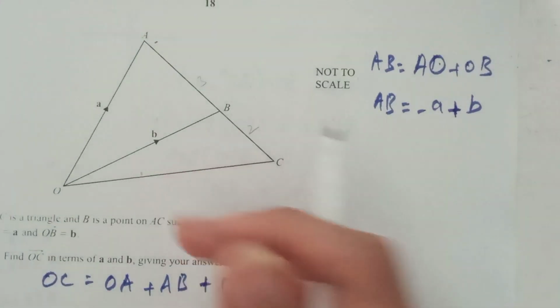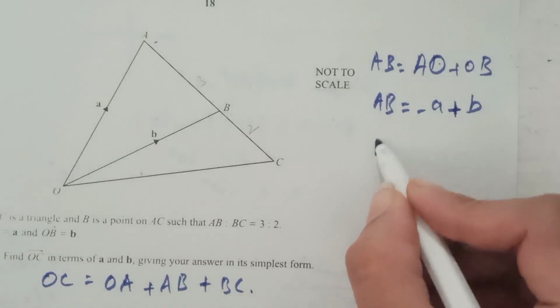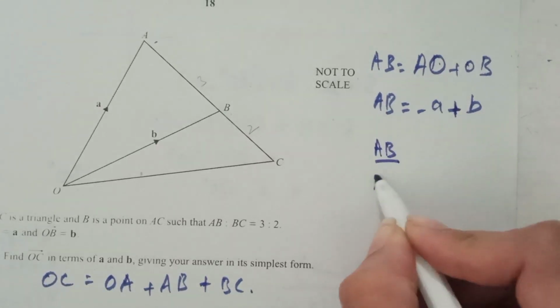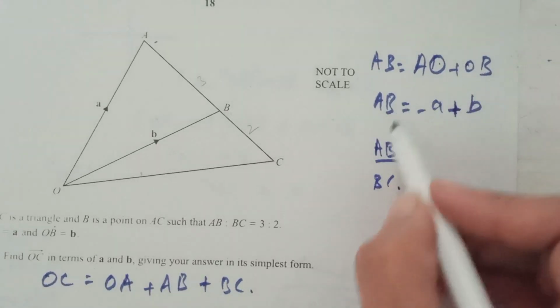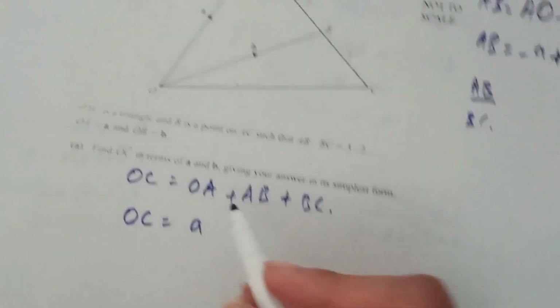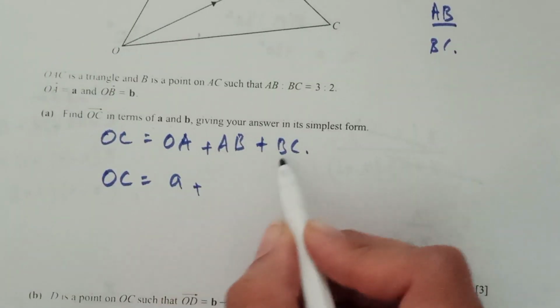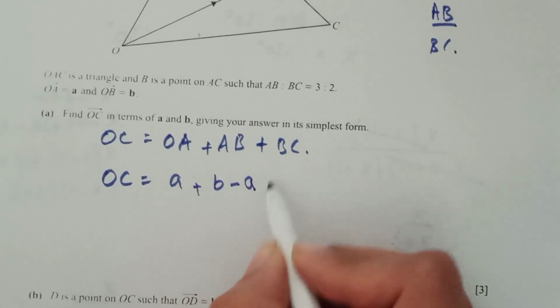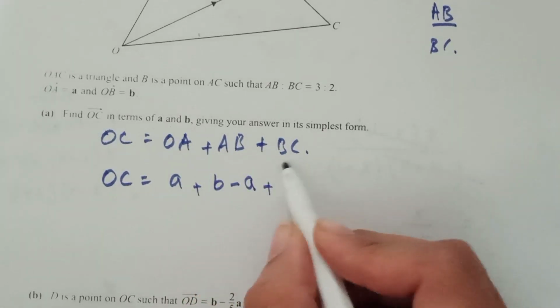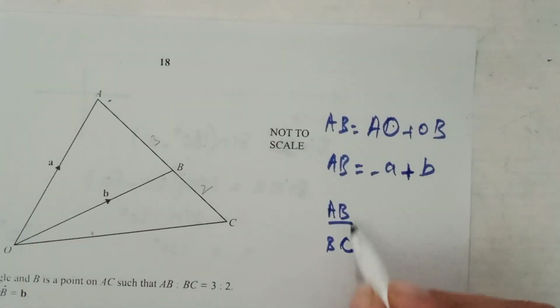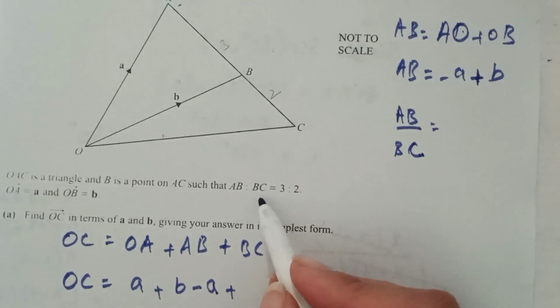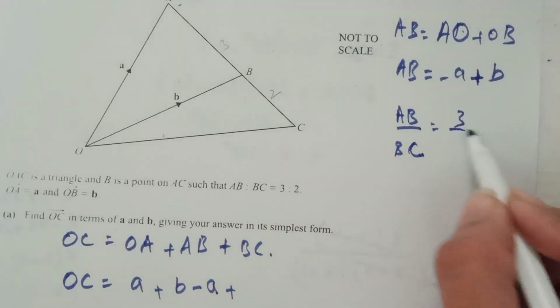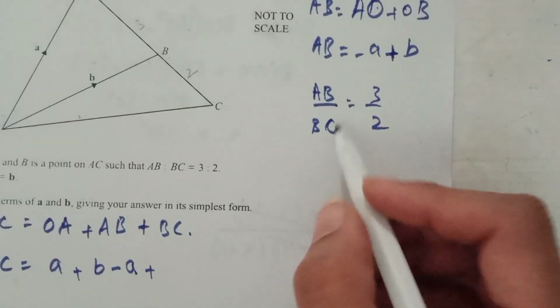Now students, the ratio is given to us, which is AB over BC. We find the value of AB, which we put there, and that is b minus a. Now we have to find BC. The ratio AB over BC is 3 by 2. Putting in the value of AB, b minus a over BC equals 3 by 2.